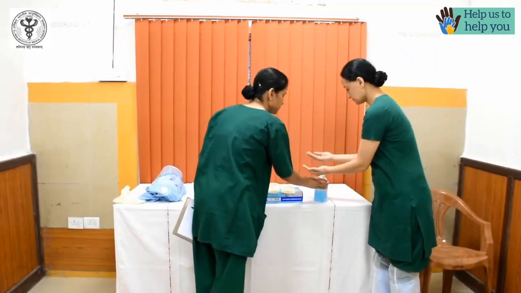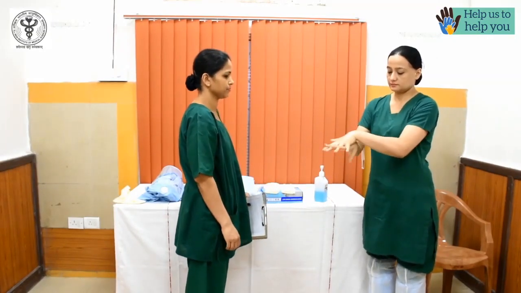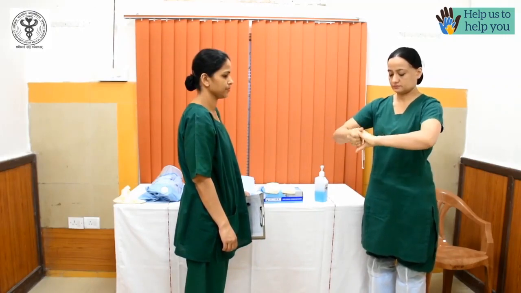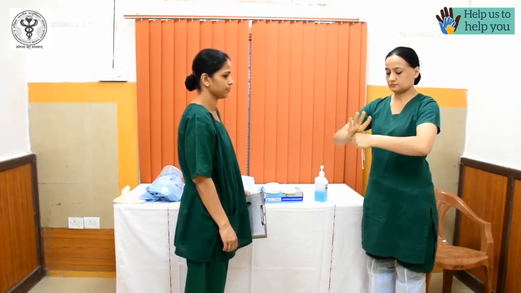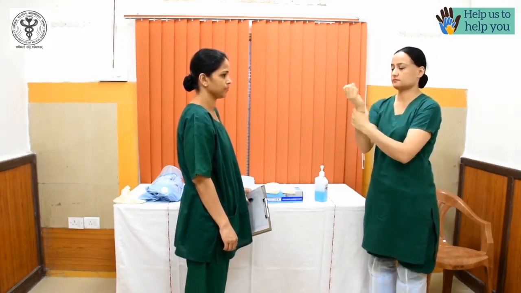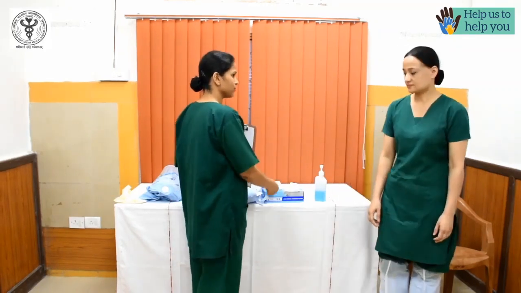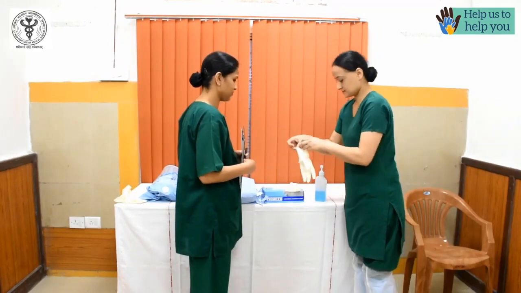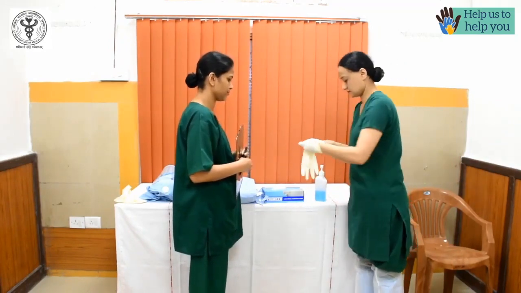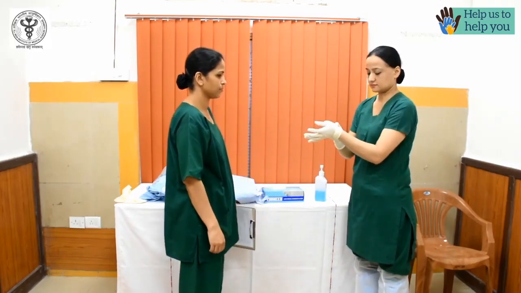Now perform hand hygiene. Next, we have the first pair of gloves. It should be smaller than the second pair and should be of comfortable size. Pull the sleeves as far as possible to cover your bare arms.